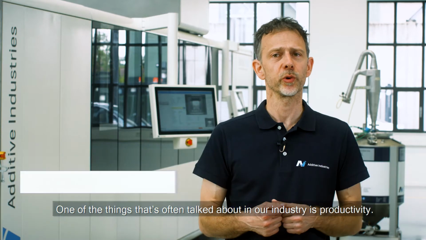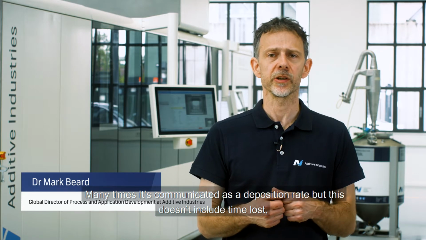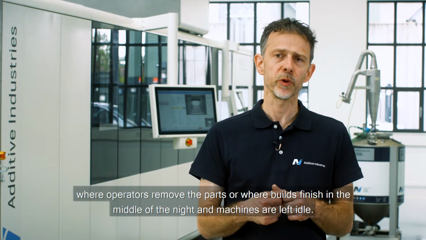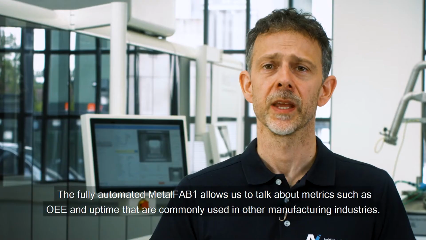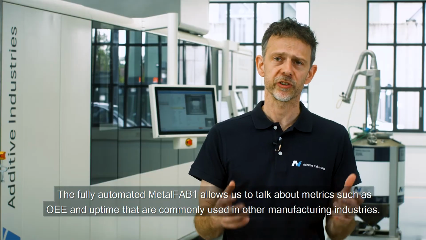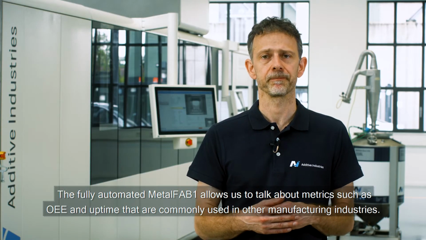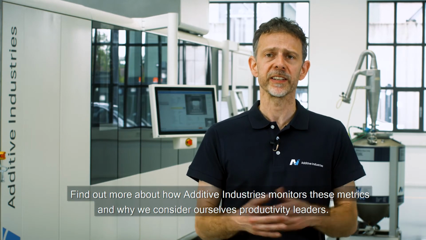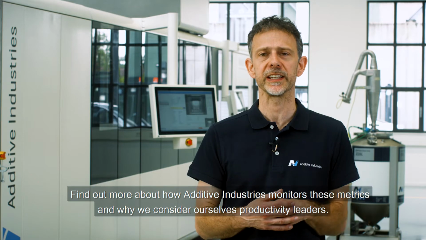One of the things that's often talked about in our industry is productivity. Many times it's communicated as a deposition rate, but this doesn't include time lost, where operators remove the parts or where builds finish in the middle of the night and machines are left idle. The fully automated Metal Fab 1 allows us to talk about metrics such as OEE and uptime that are commonly used in other manufacturing industries. Find out more about how Additive Industries monitor these metrics and why we consider ourselves productivity leaders.